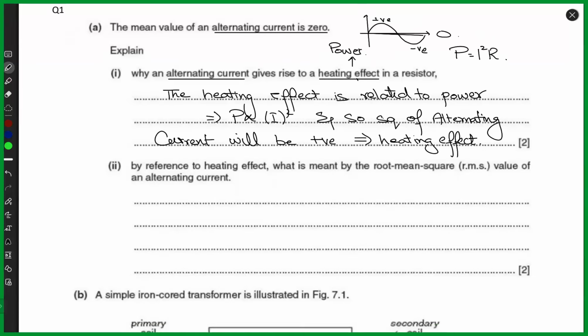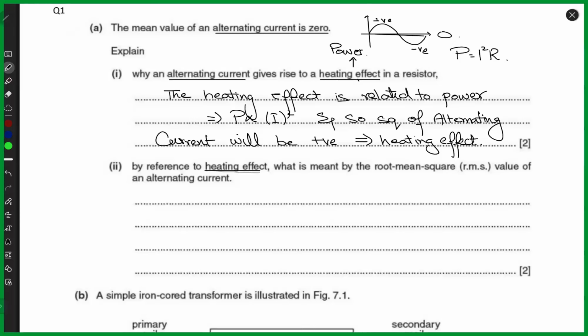Okay, now by reference to this heating effect, what is meant by the root mean square value of an alternating current? What do you think? First of all, what do you generally mean by a root mean squared value of an alternating current? So when we find this value, r.m.s, which is what, by the way? It is equal to the peak current divided by square root 2.